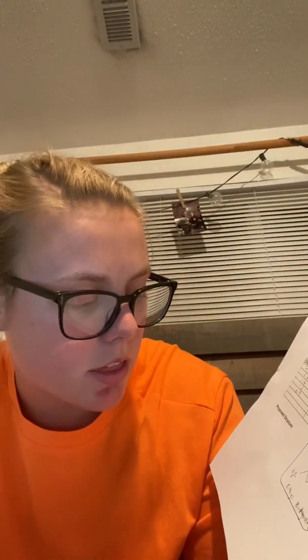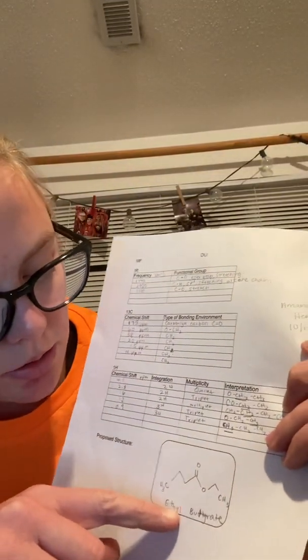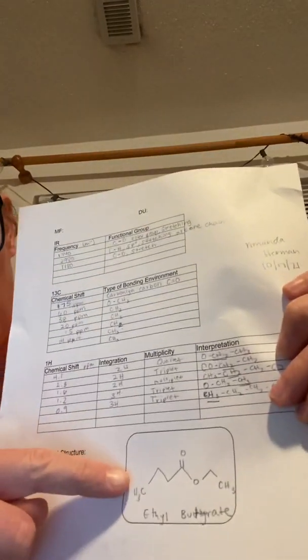And so my proposed structure, I believe it was pronounced ethyl butyrate, right here. That's my proposed structure for it. So kind of explaining how I got these, when interpreting the 13C NMR, I just know that the chemical shift of a single bond of two carbons is like 0 to 50, and a single bond of carbon to oxygen is like 50 to 100. Those are the chemical shifts we learned. So that helped me interpret that diagram.